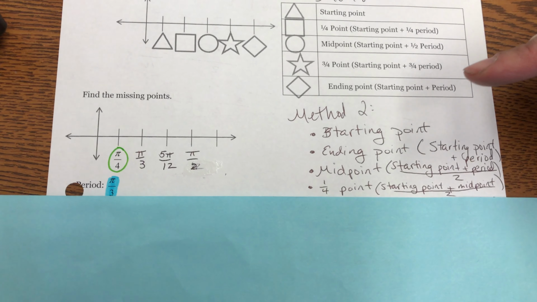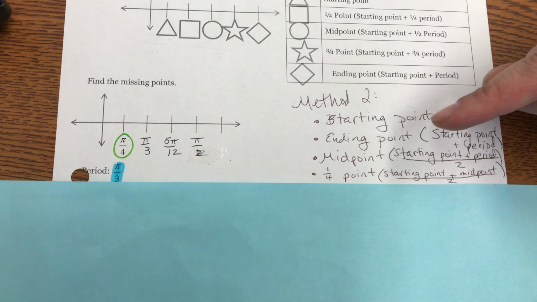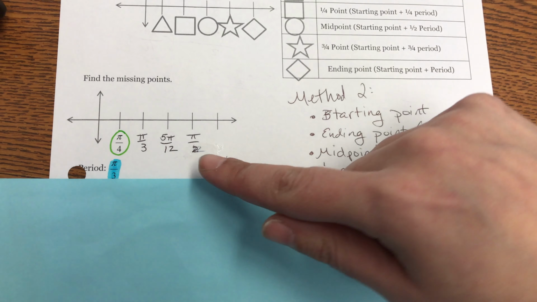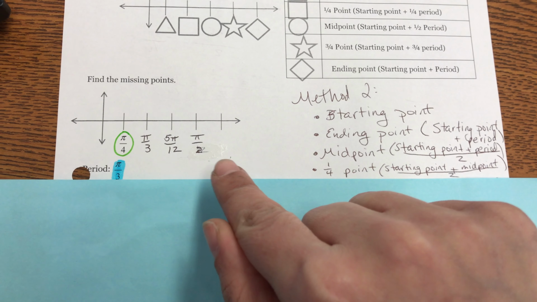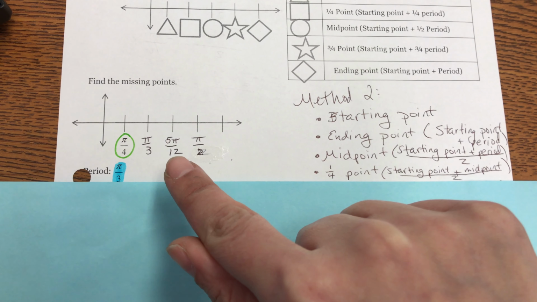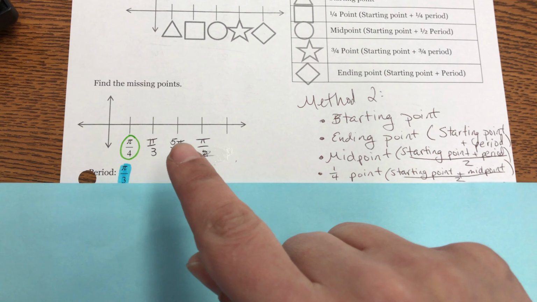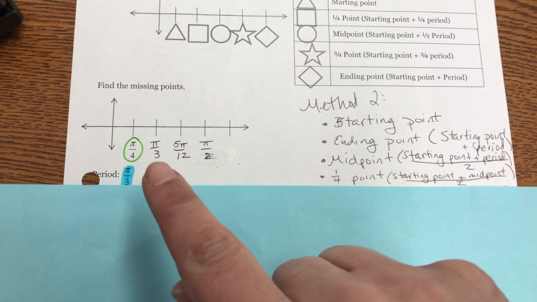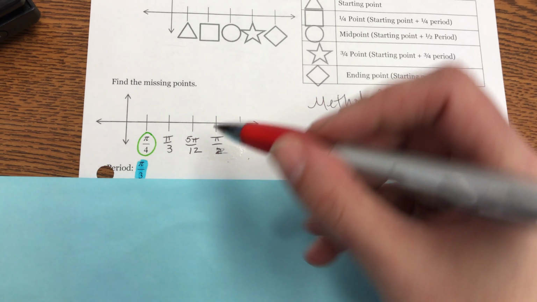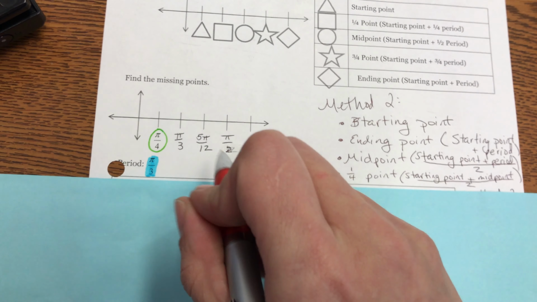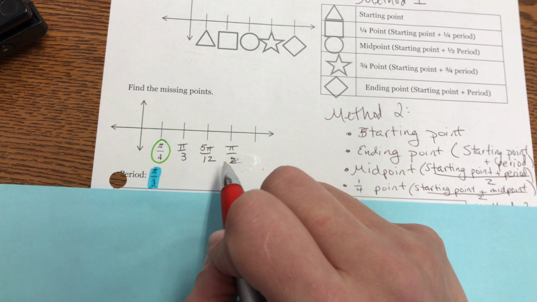The other way, which is the way that you probably have learned before, is you take your starting point. That's point 1. Your ending point is your starting point plus your period. That's the last point. Then your midpoint is you take your starting point and your end point and divide by 2, and that'll get you your midpoint. Your 1/4 point, that would be your starting point and your midpoint, divide by 2, and you'll get that one. So you're kind of taking the average. And then again, you would get your 3/4 point by taking your midpoint plus your end point and then dividing that by 2.